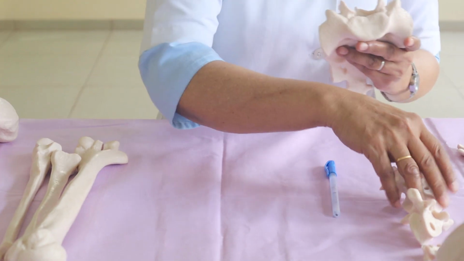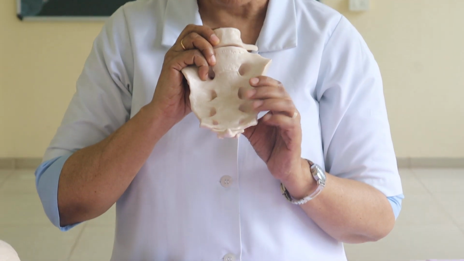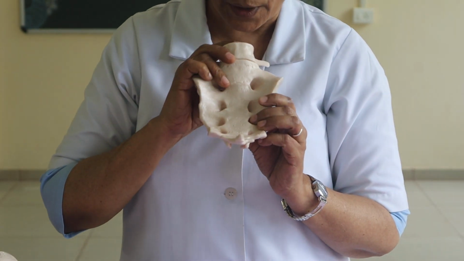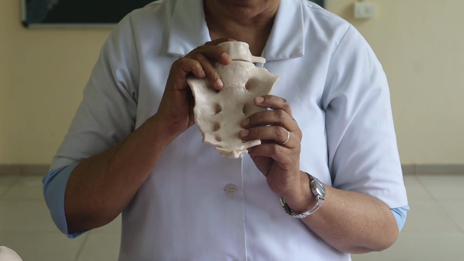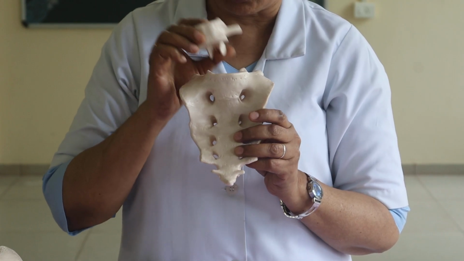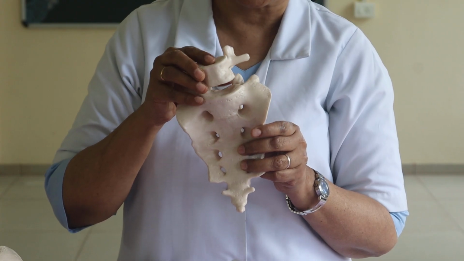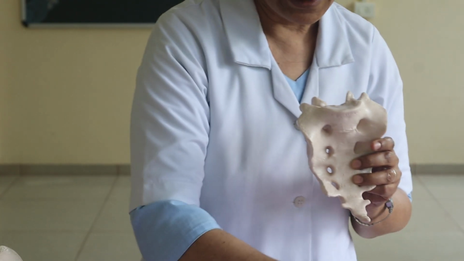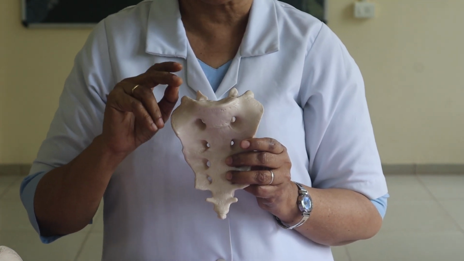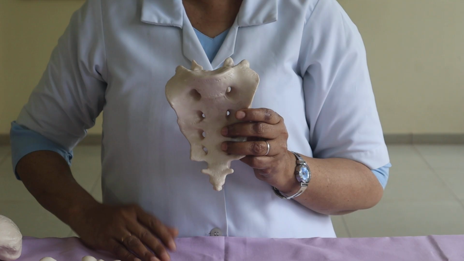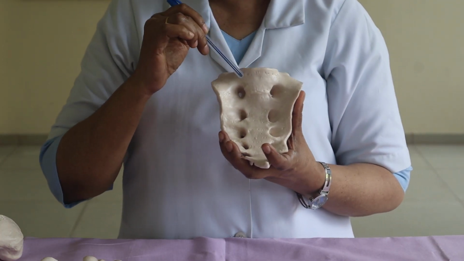Now, below the lumbar vertebra, there is the sacrum. Sacrum is 5 fused vertebrae together. The lower border of the lumbar vertebra attaches to the sacrum. Between 2 vertebrae there is a disc so that friction will not cause injury to the vertebrae. This is called the sacral promontory.